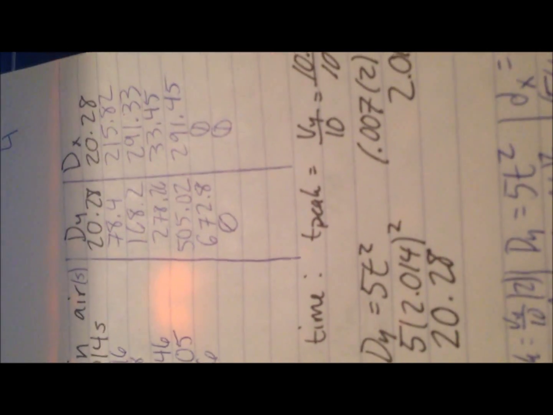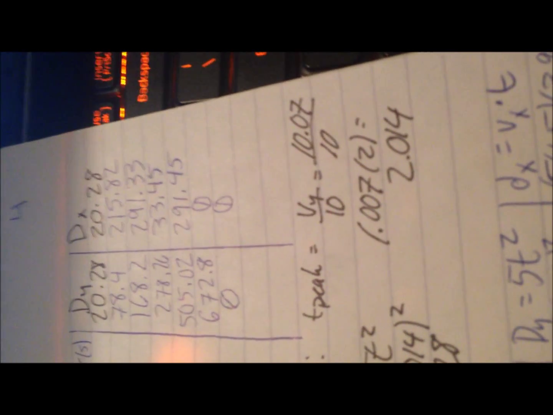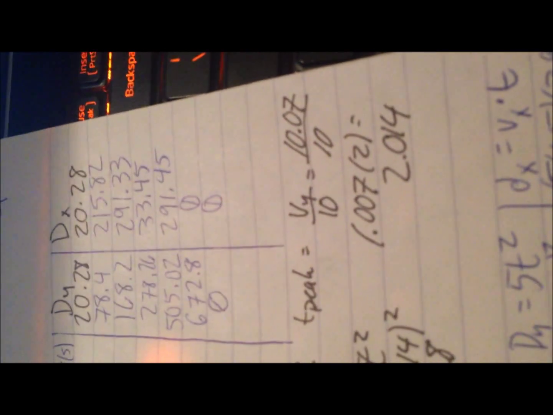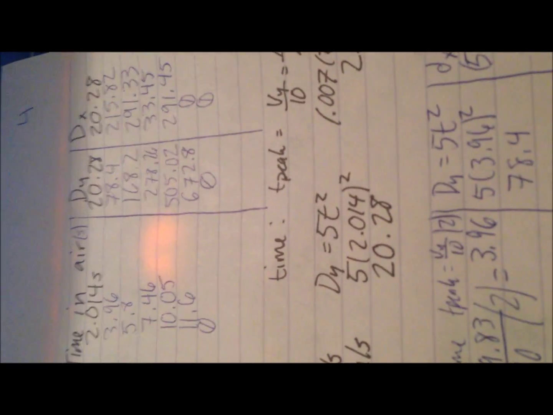Then for time, we use t peak, Vy divided by 10, plug in what we know, and then times it by 2 because t peak is only half the time that it takes to get to the peak. So we times that by 2 to get the full time. We get 2.014. And then we use dy equals 5t squared, plug in what we know, we get 20.28. And then we use dx equals vx times time, plug in what we know, and we get 20.28. That is the only one where we get identical answers for dy and dx.